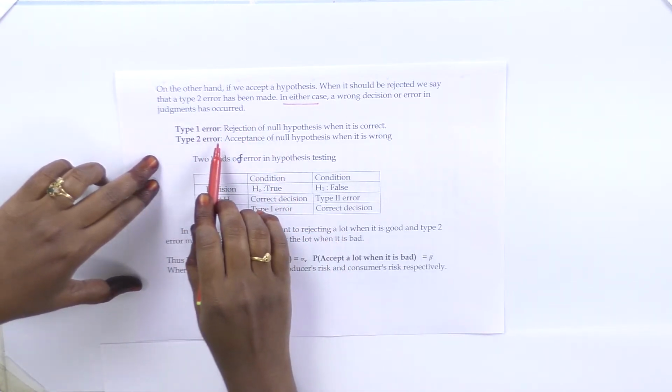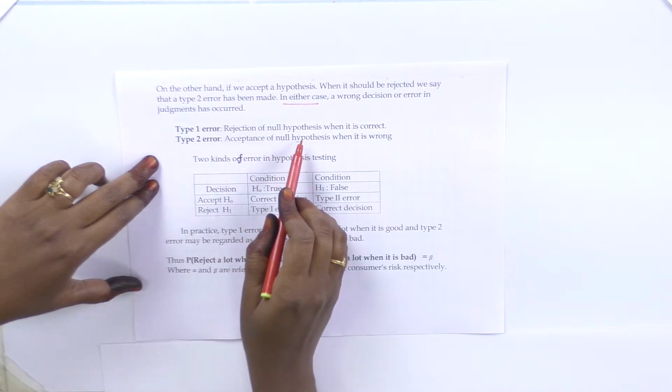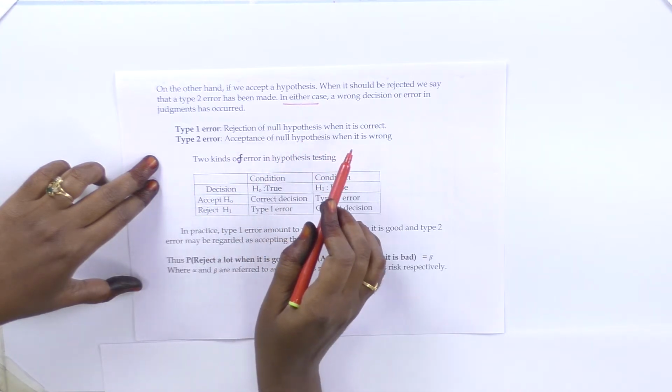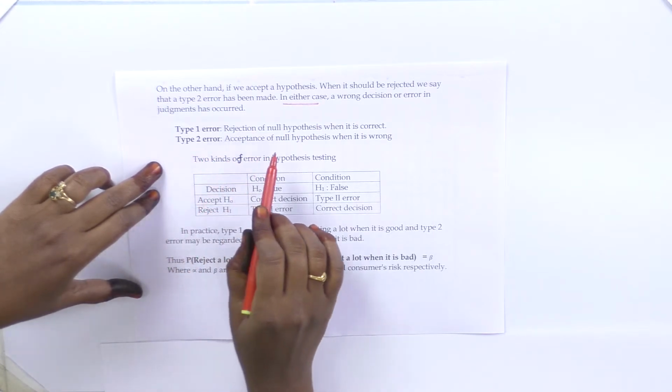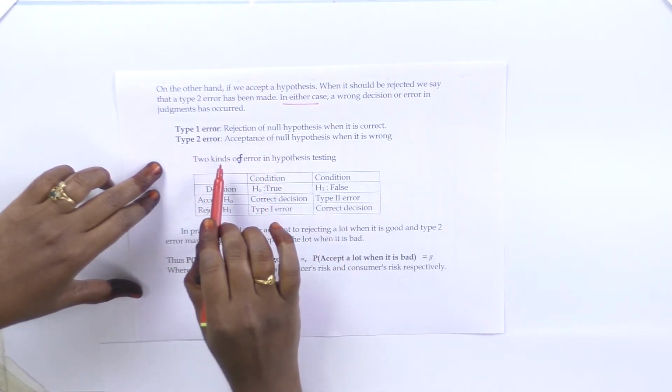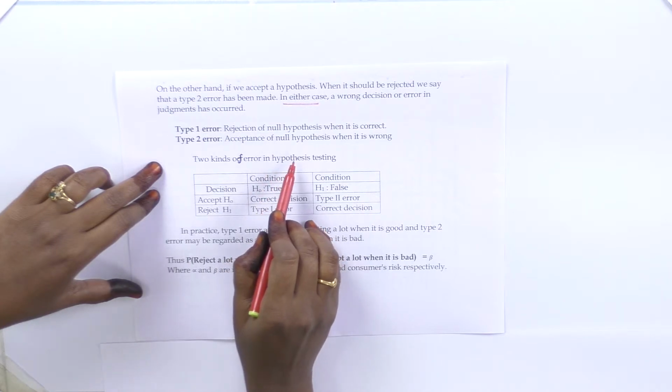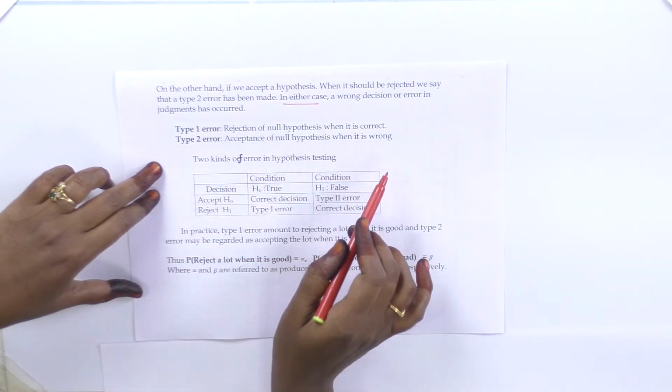Type 1 error means rejection of null hypothesis when it is correct. Type 2 error is acceptance of null hypothesis when it is wrong.